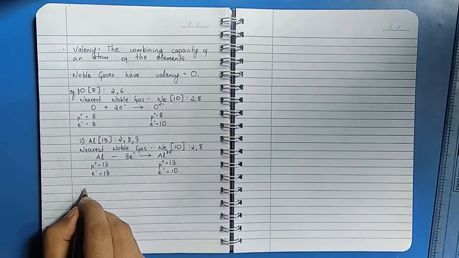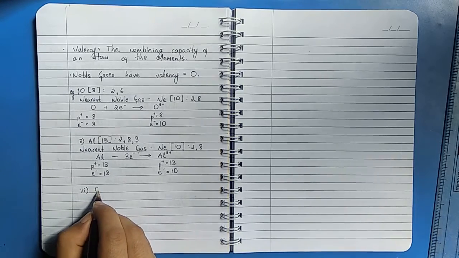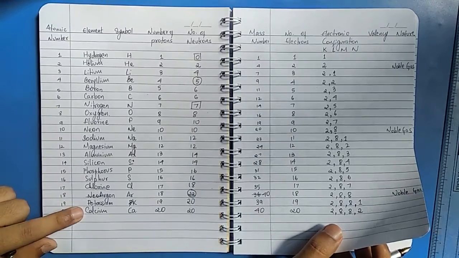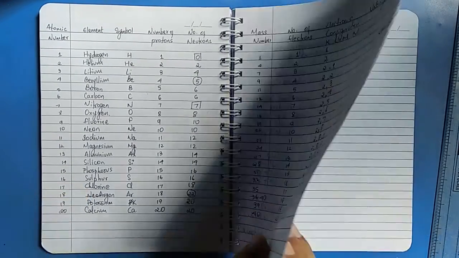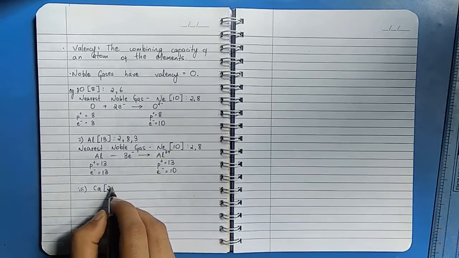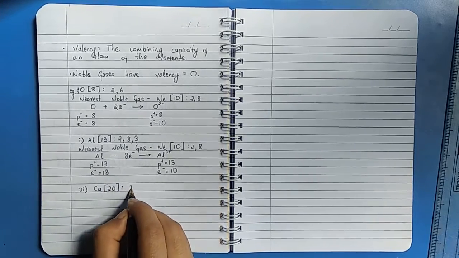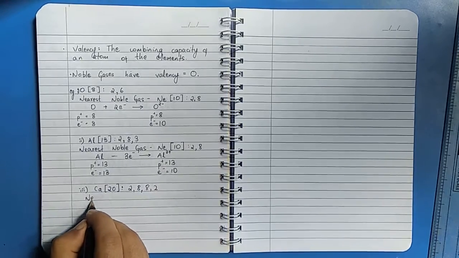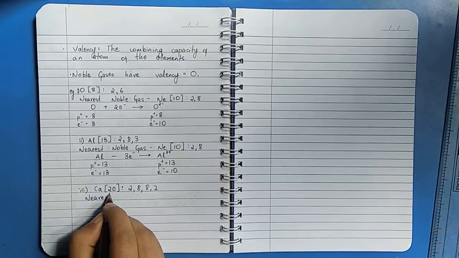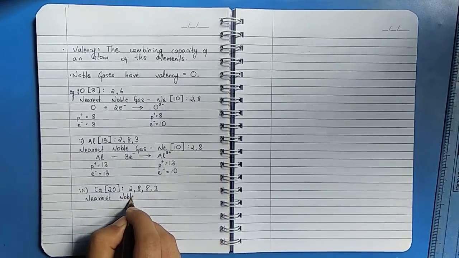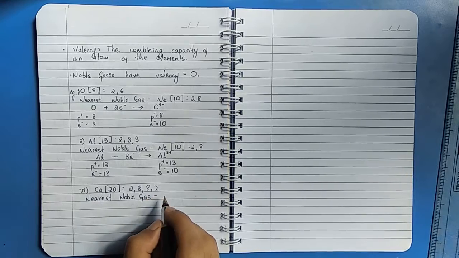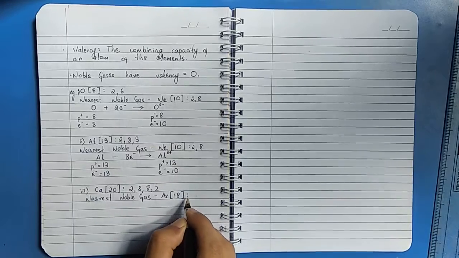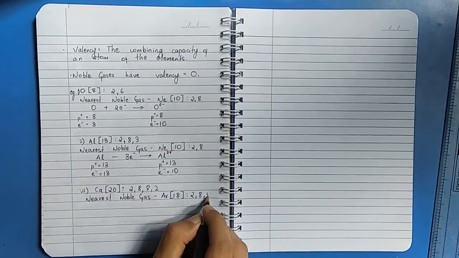Another example, let's say calcium. Calcium, if we see, is in the last one and its nearest noble gas is argon. So calcium has the atomic number 20, that is 2, 8, 8, 2. Nearest noble gas is argon 18, electronic configuration 2,8,8.